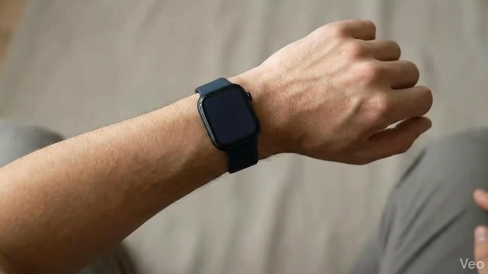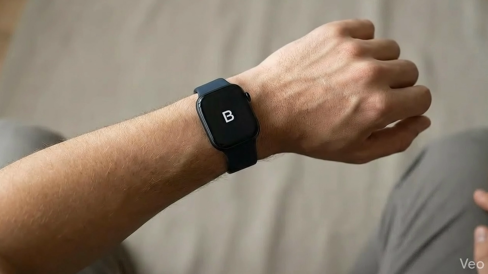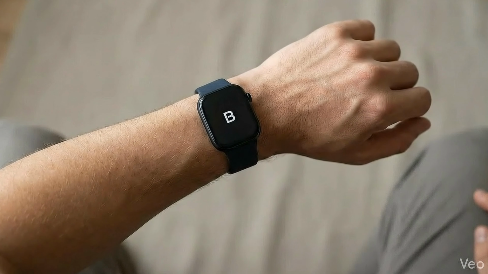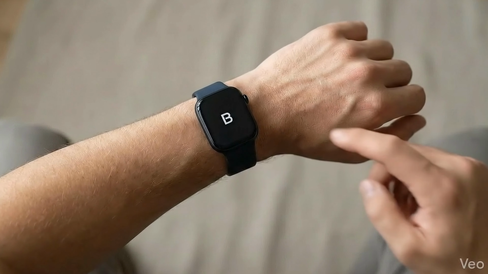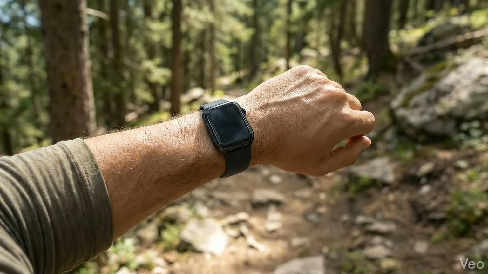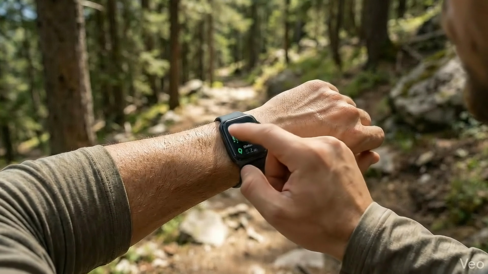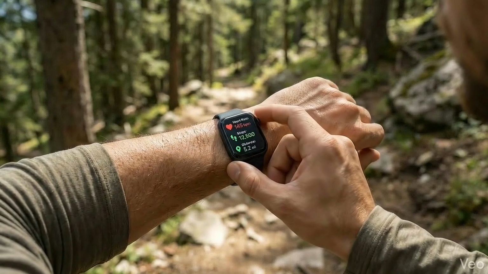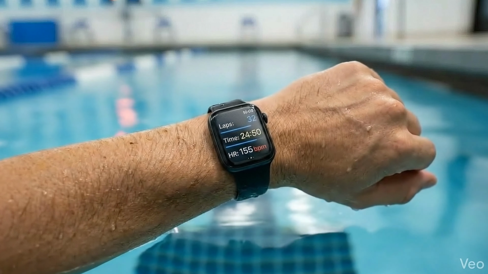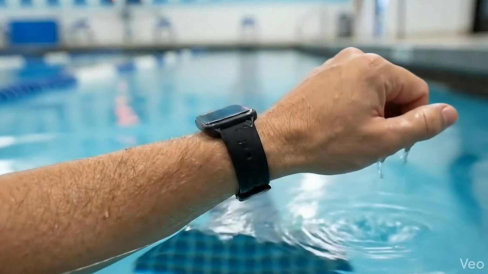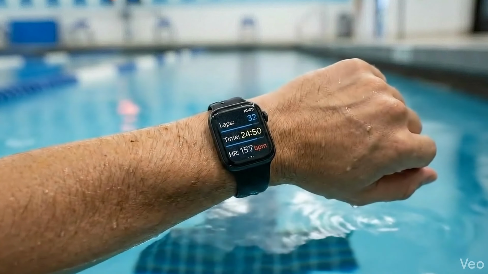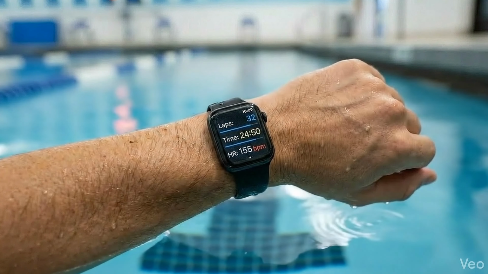I just raise my wrist, and the watch comes alive. It tracks everything I do, keeps me on top of my goals, and always feels effortless. Out here on the trail, I can check my heart rate, steps, and distance at any moment. It helps me stay aware of how my body is doing while I enjoy the hike. After finishing my swim, I can see my laps, time, and heart rate instantly. It helps me stay aware of my body's performance while I relax at the poolside. Different scenes, same product, same experience.